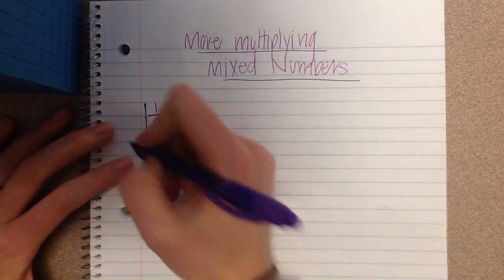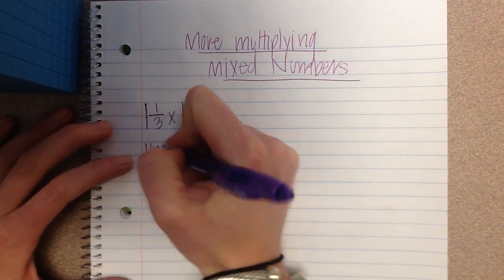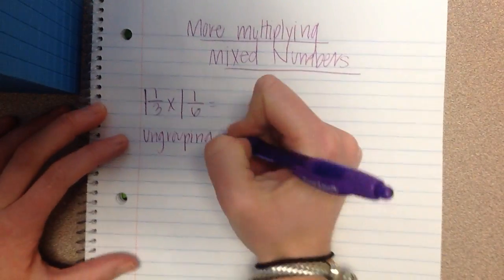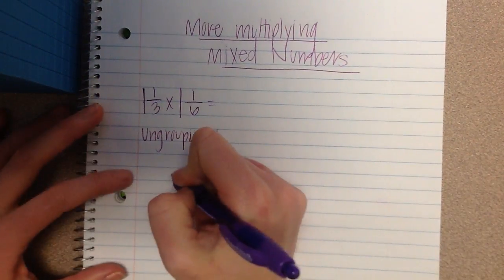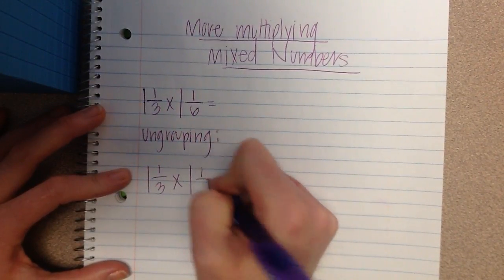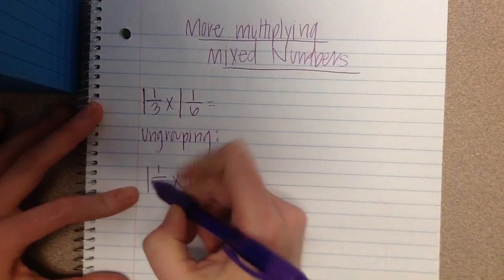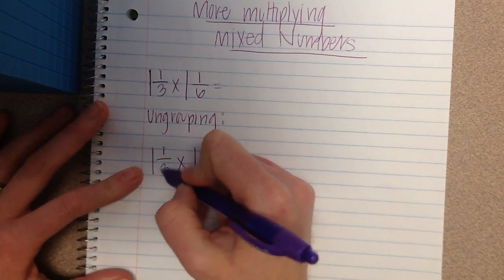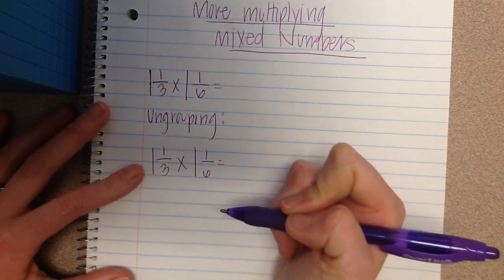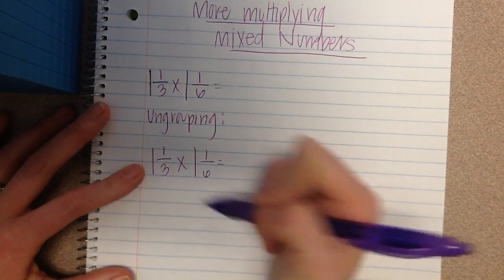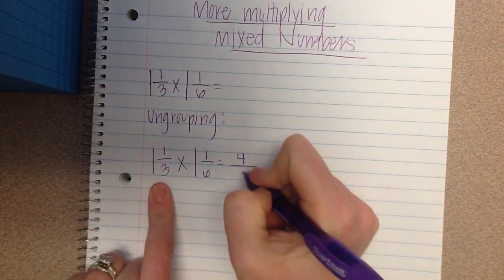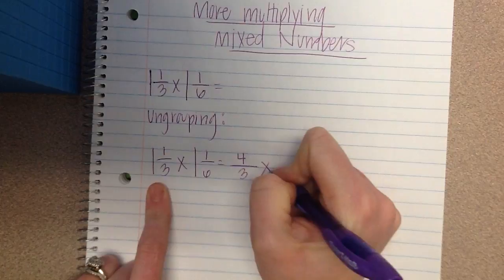So the first one I'm going to do is ungrouping. Okay. I have 1 1/3. I'm just copying the problem down again. Times 1 1/6. I'm going to multiply the denominator by the whole number. So 3 times 1 equals 3 plus 1 equals 4. So my numerator is now going to be 4. And my denominator stays the same.